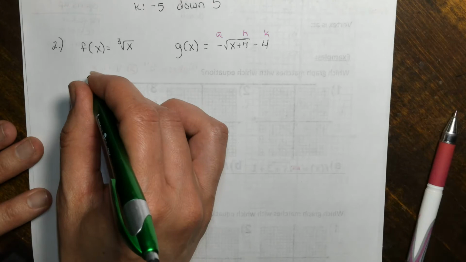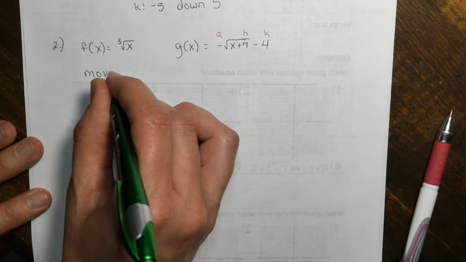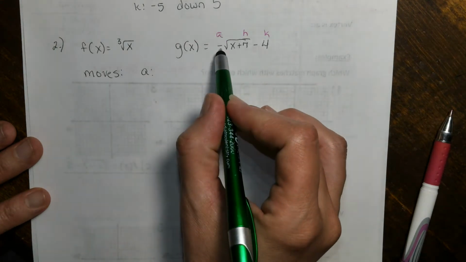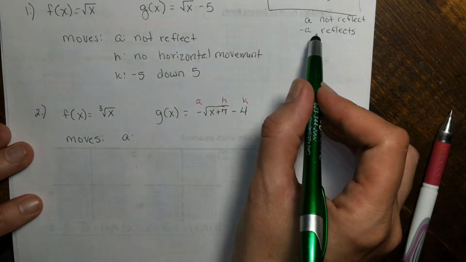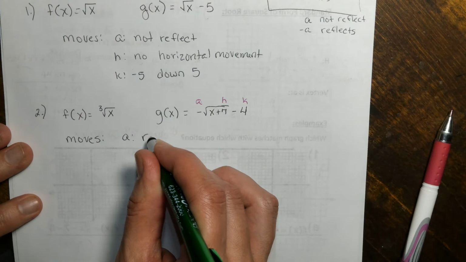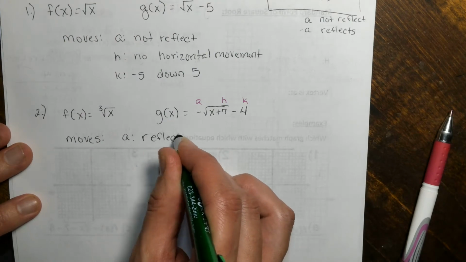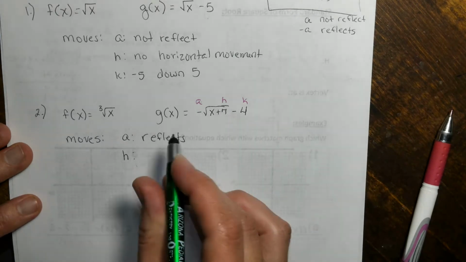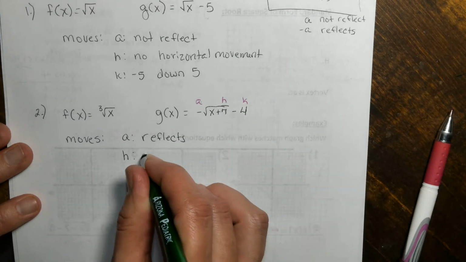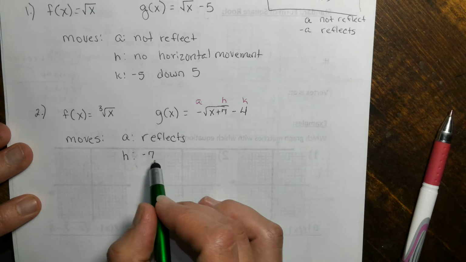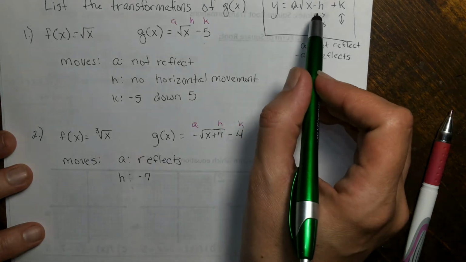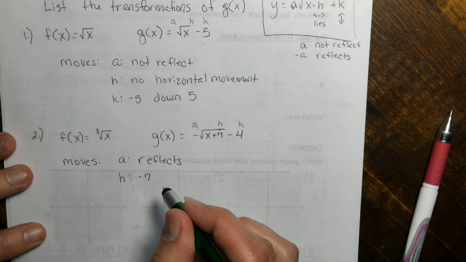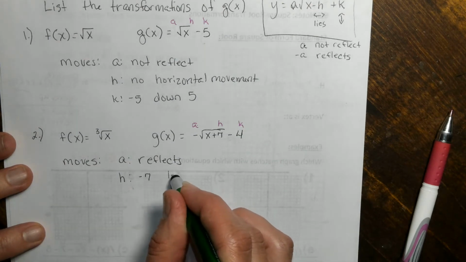And if we look at the movement, the transformation, start with A. A is here, it is negative. Negative means it reflects. H always lies. So since it says it's 7, it's actually -7. And how does H move again? H moves left or right. So if it's negative, that means it's moving to the left.